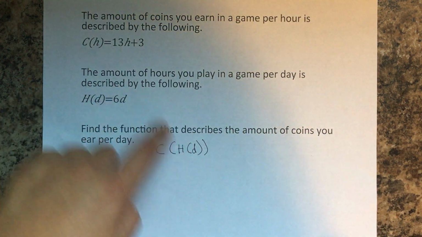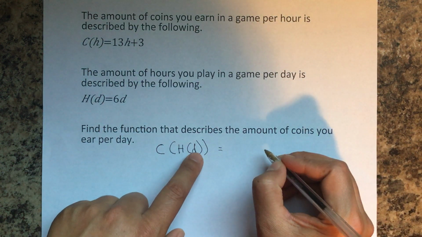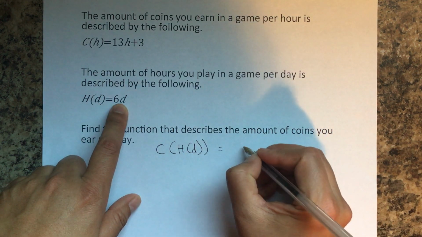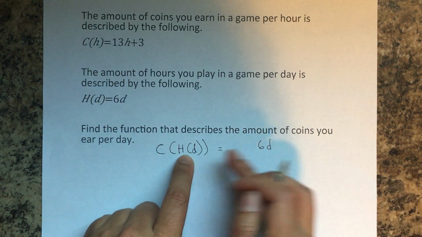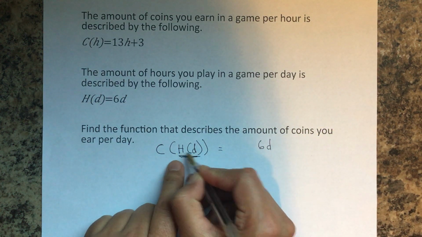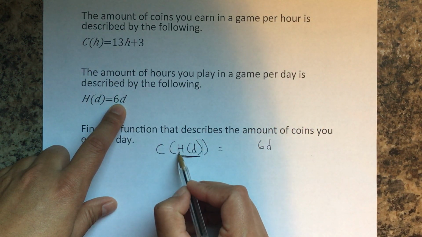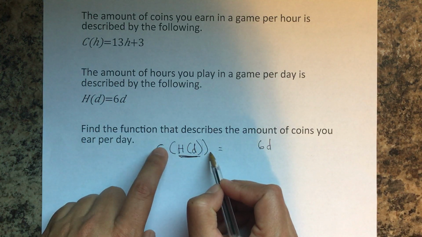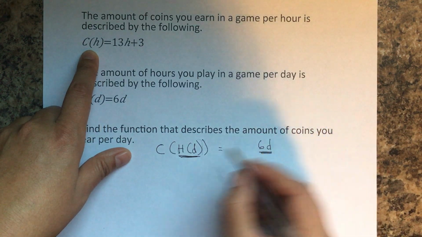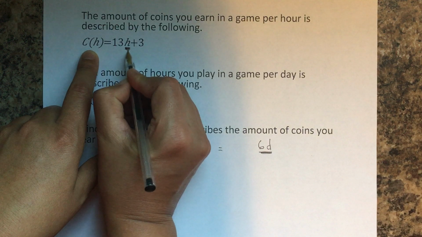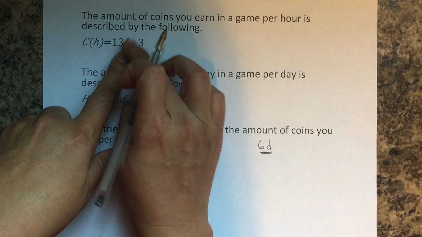Now if you want to really embed it, then you would put, let's see, H of D is 6D. So I usually go from the inside out. I replace this, which is H of D, with 6D. And then once I put that, I go out and it says, oh, now go into the C. Remember that this is going to be replacing the H. Okay, so basically this is like a gift being wrapped by whatever is outside of that.